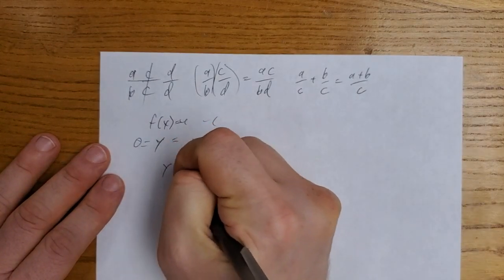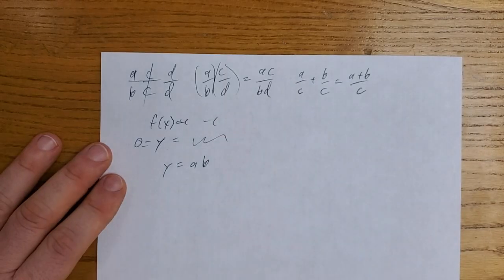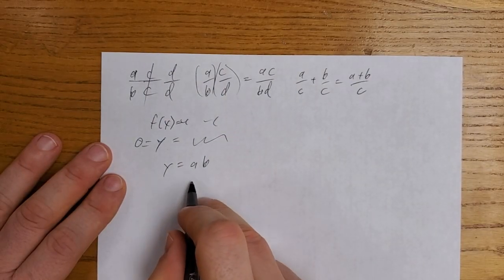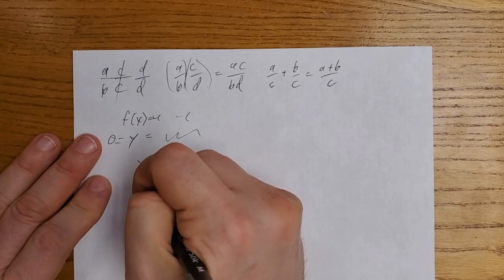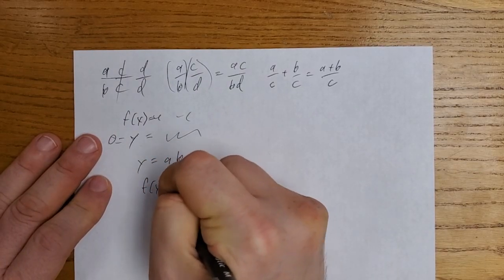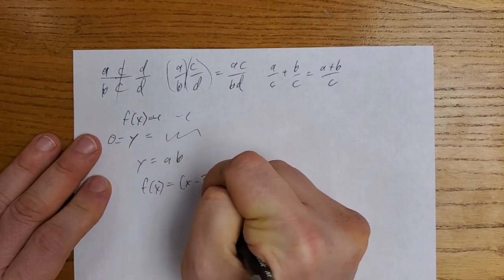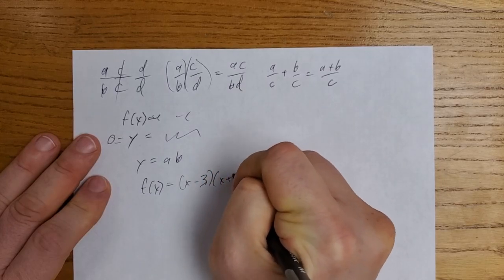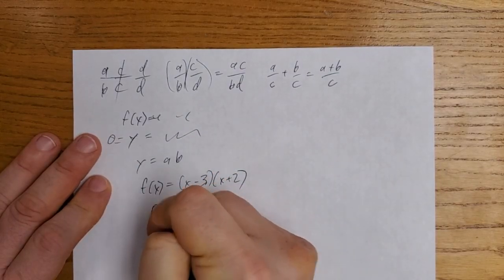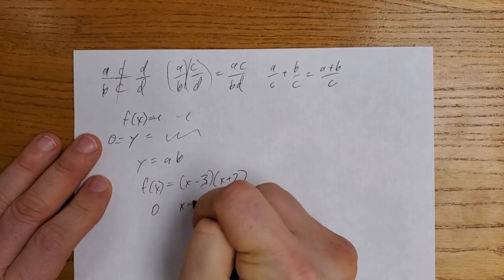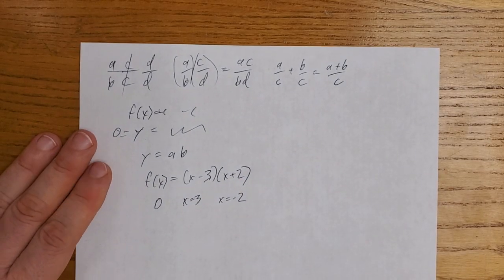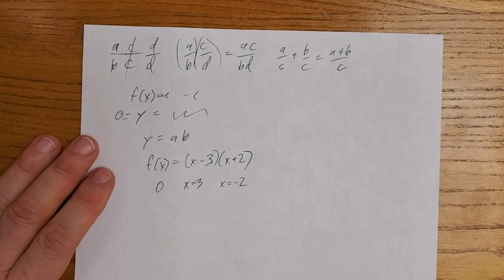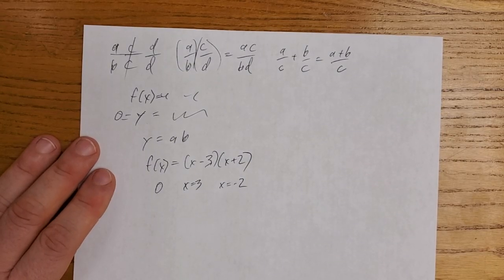And if y equals a times b, then anything that makes a 0 or b 0 will make the whole thing 0. So if your f of x is, let's say, x minus 3 times x plus 2, then that will be 0 at either x equals 3 or x equals minus 2. So you got to be ready to do stuff like that.